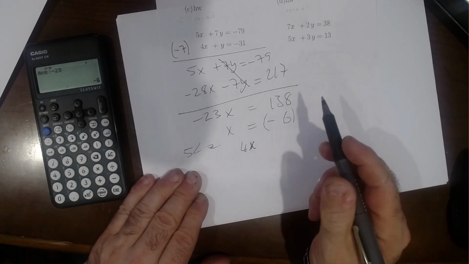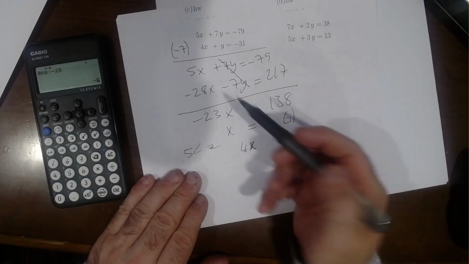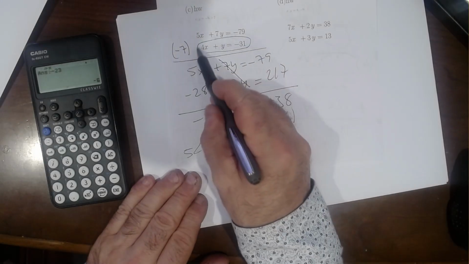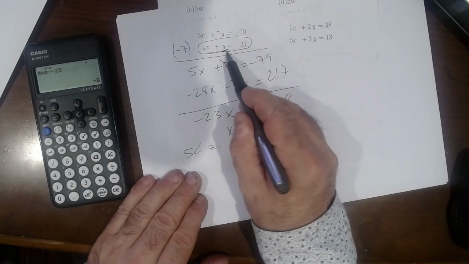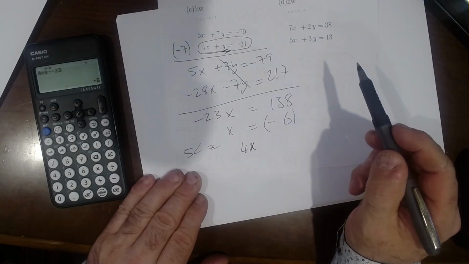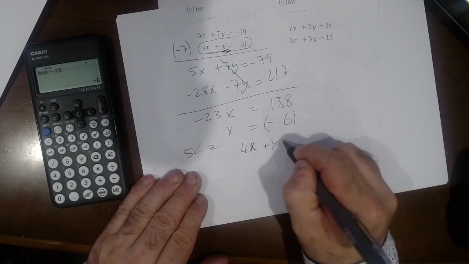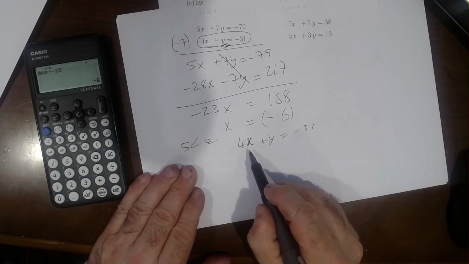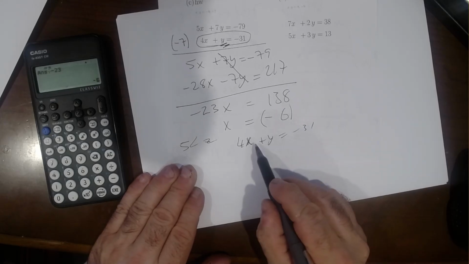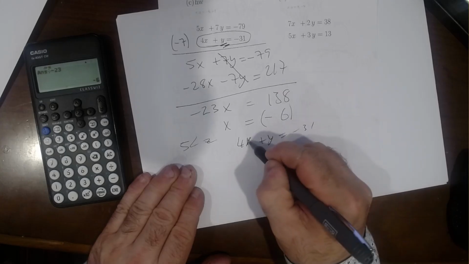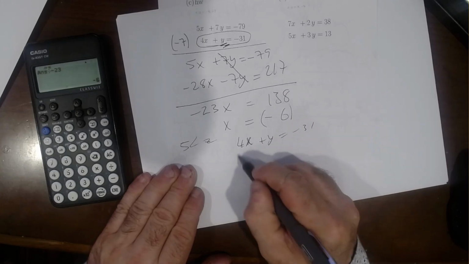4x. Yeah, so you want to get out of this habit of saying we always use the top. There's no reason. This is the obvious one to use here. So you want to be mathematically thinking all the time. Okay, so 4x plus y equals negative 31. So y is looking good here. I need to sub. I meant to sub a -6 there.